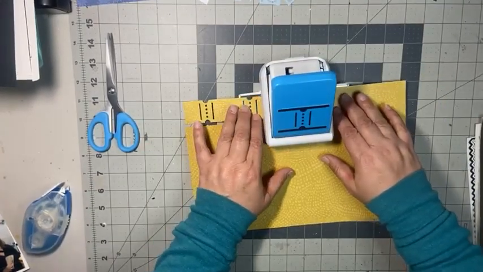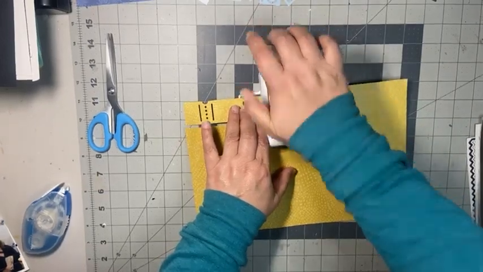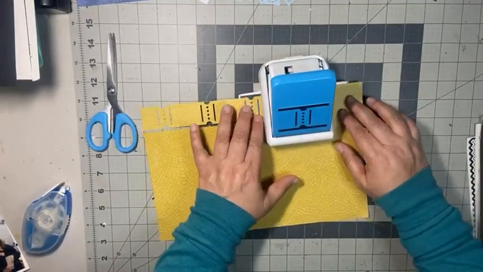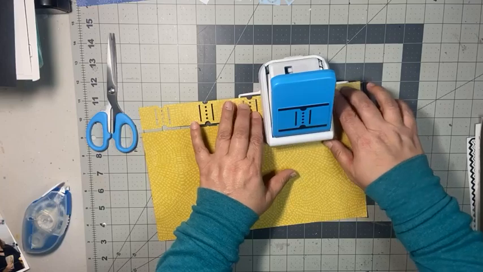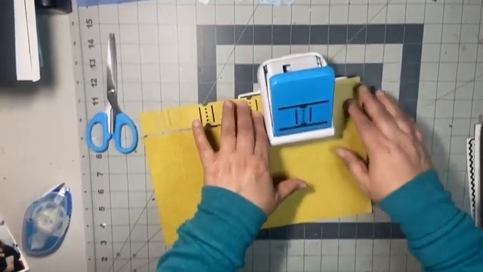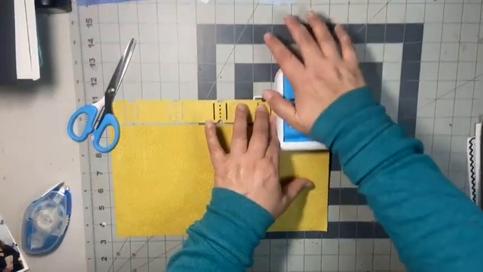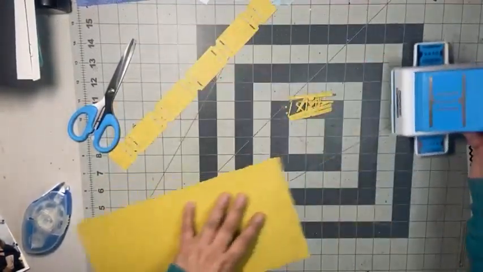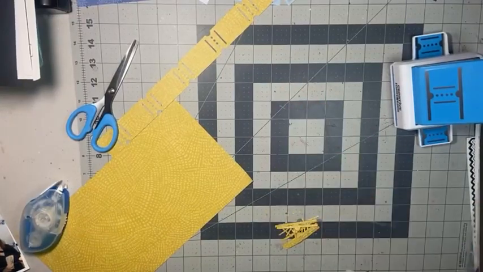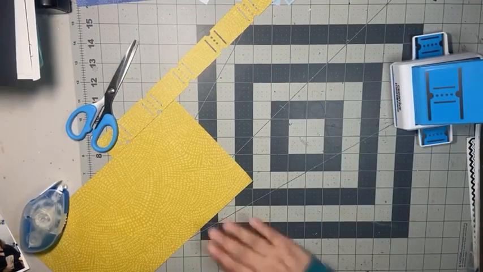And Creative Memories designer paper works well with the punches because it's fairly thin. It's fairly lightweight paper, so you don't have to worry about jamming up your punches. I wouldn't use a heavy duty cardstock on punches because that can jam up your punches sometimes.